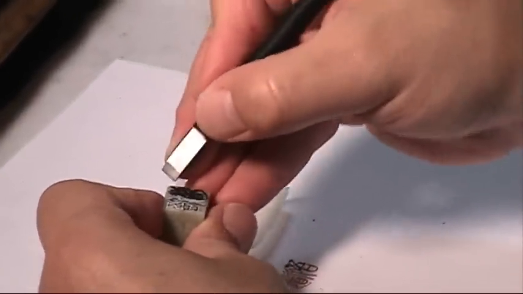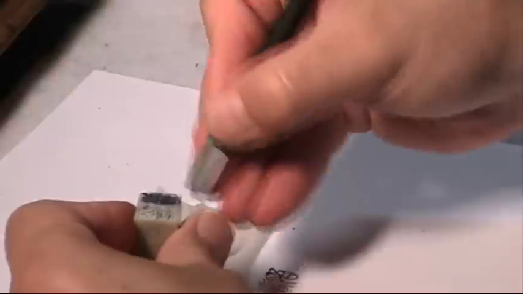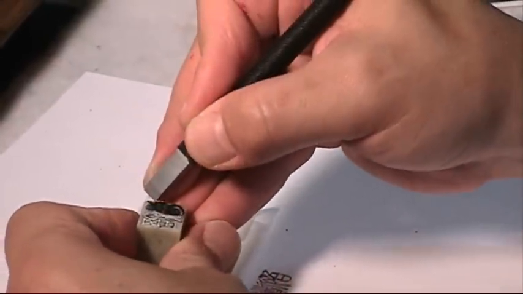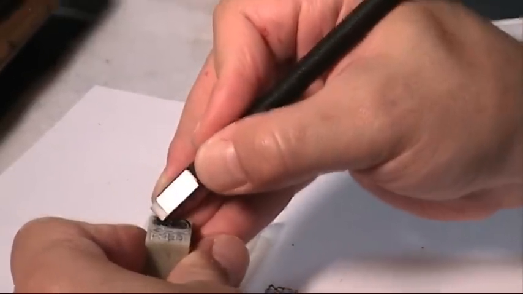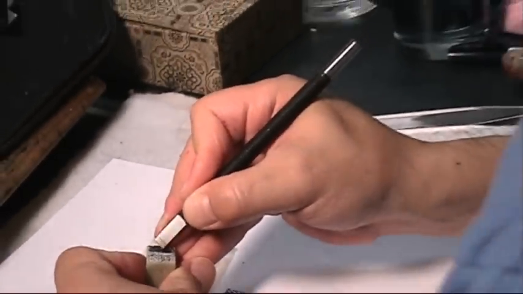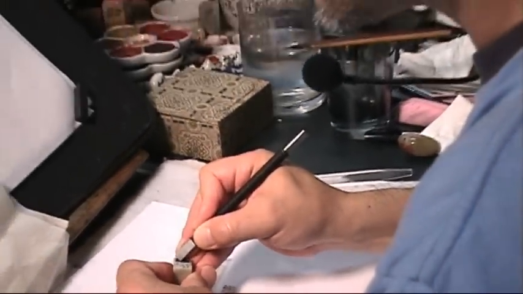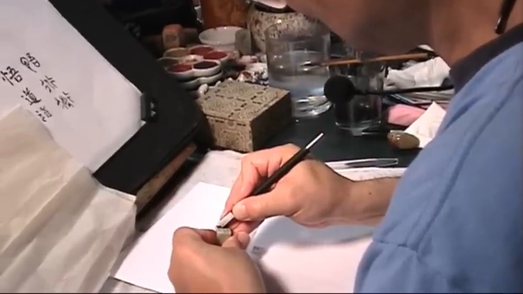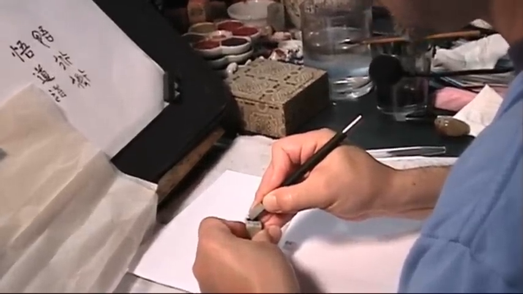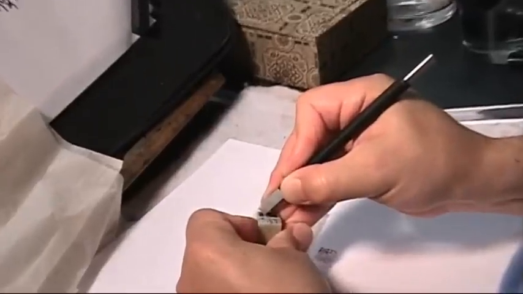The center part of the Tao is the face. Remember the head of a man with eyebrows and a big eye. These three strokes are very challenging. It's like a little S.